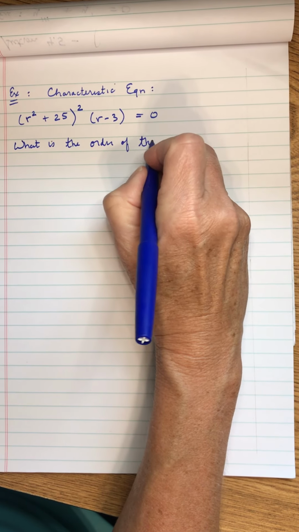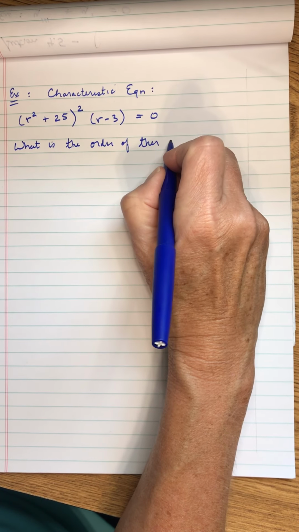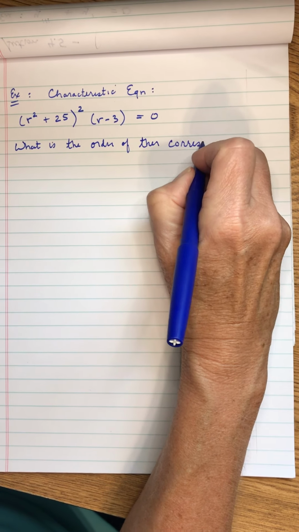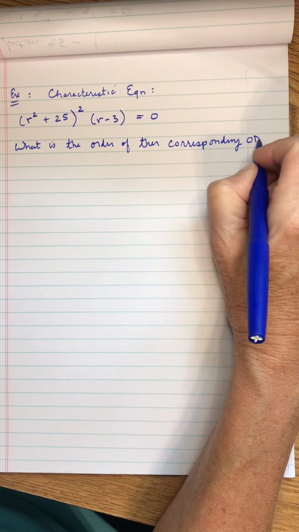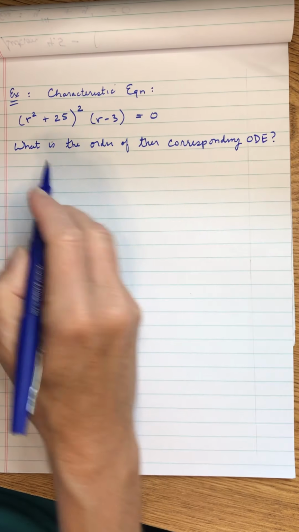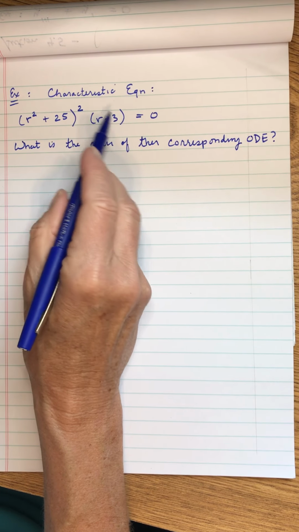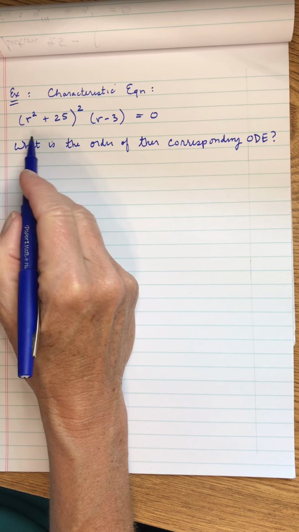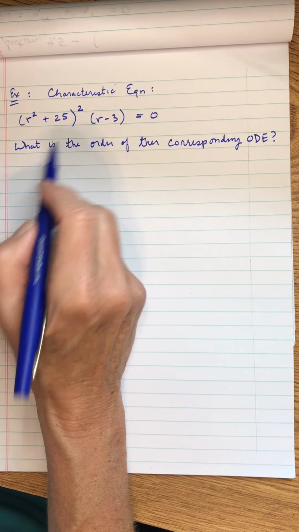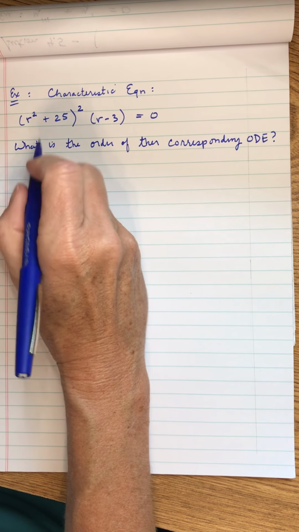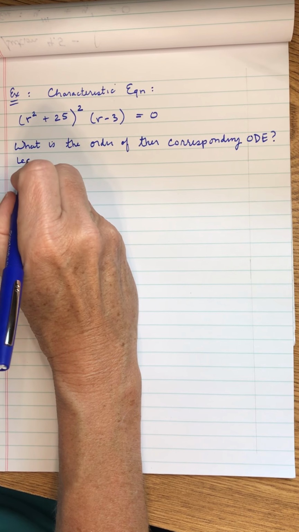Of the corresponding ODE. So just think about that. So this is a characteristic equation for some ordinary differential equation. What would that order be for the differential equation? So notice, just look at the leading terms.